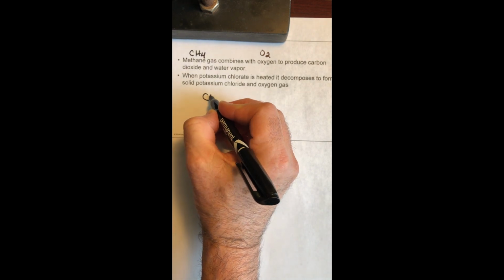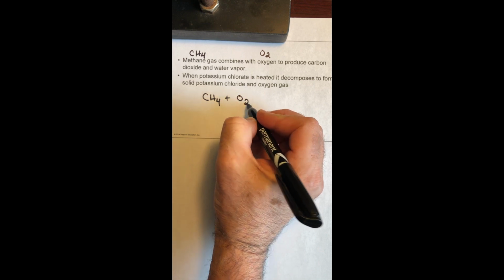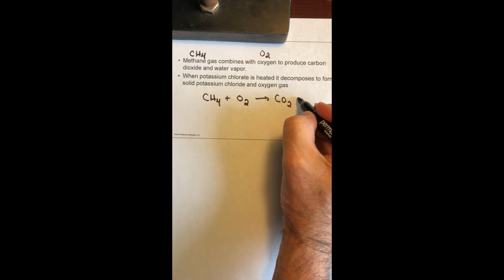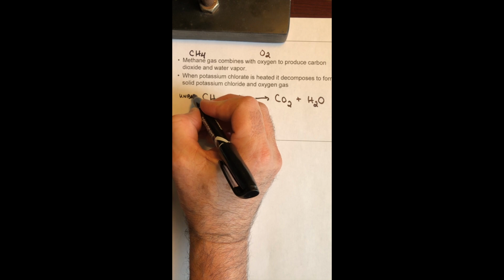So let's say CH4 combines with O2, so let's put O2 there, and it produces carbon dioxide and water vapor, and those are our actors on the stage here. Notice that this is completely unbalanced. We are not trying to have a straight up balanced equation right away. There's several ways you can go about this. I'm going to show you first the long way. And the reason I show it to you is because sometimes it helps.